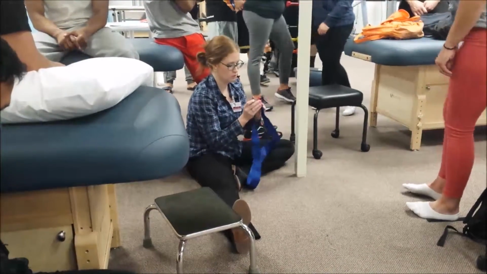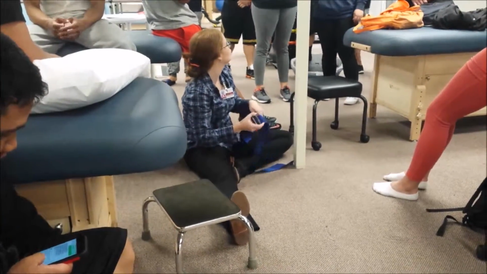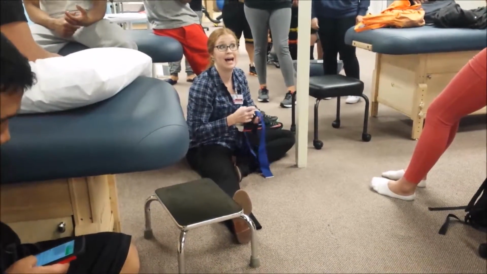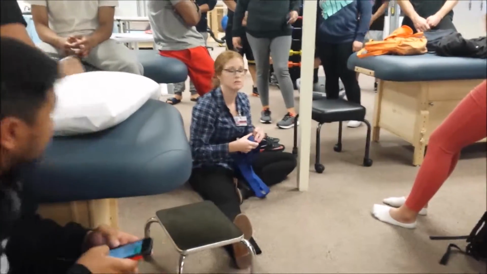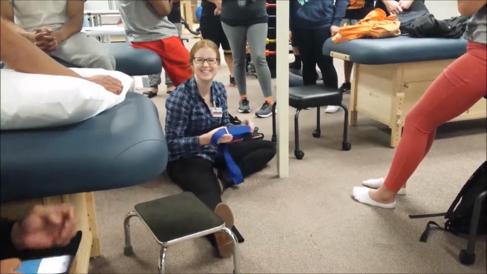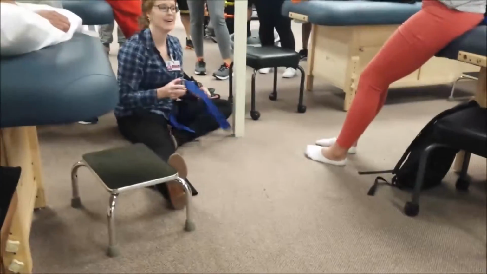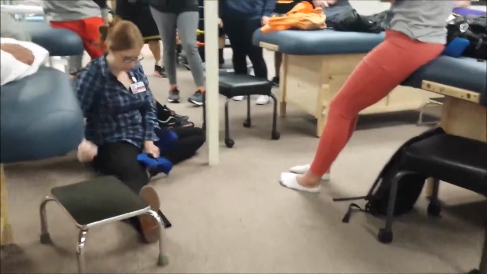Okay, and then what post measurement should I take to prove whether or not this worked? I would take her dorsiflexion range of motion again, which I took earlier. Okay, let's come back up to the front.